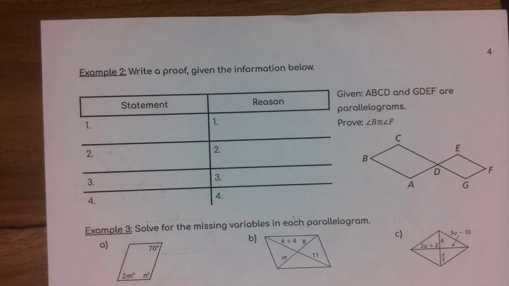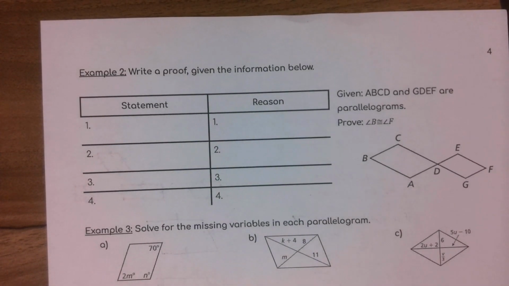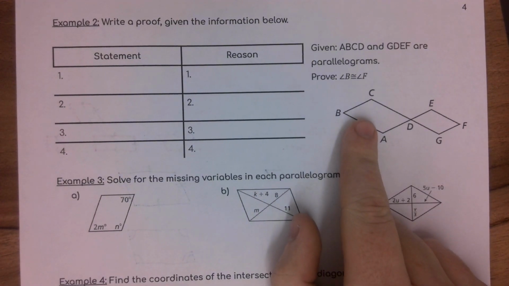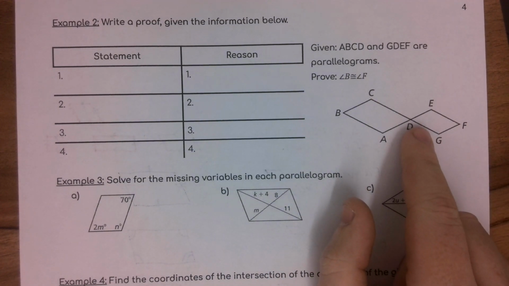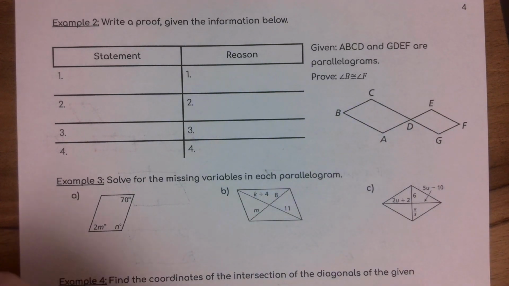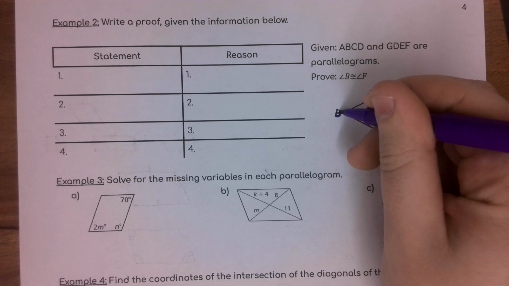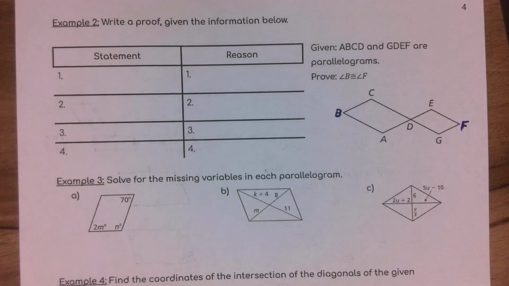Let's take a look at the back page. So here we've got a couple of different types of examples, and of course, we're starting off with a proof. It's been a while since we've had one of these, so let's take a look. We are told that this left figure is a parallelogram, shocker, I know, and this right figure is a parallelogram. We're trying to prove that angles B and F are congruent, which I'm just going to color over in purple here.